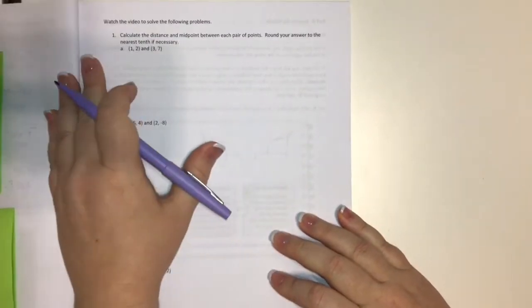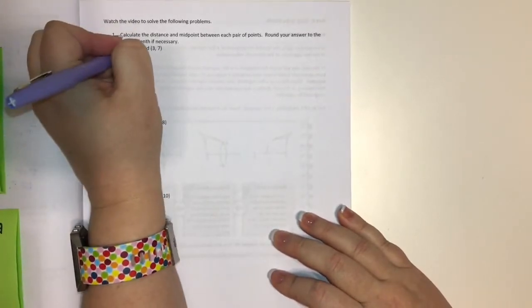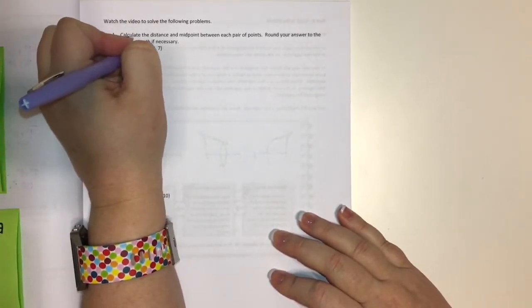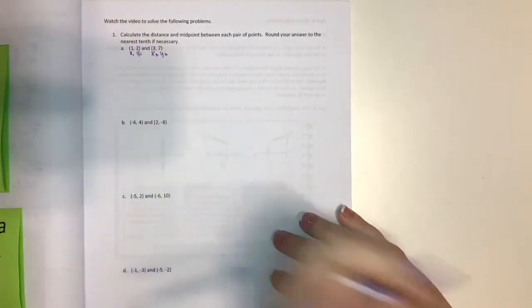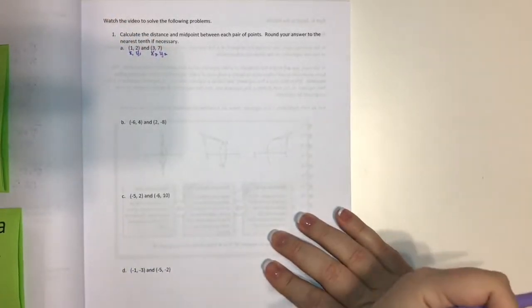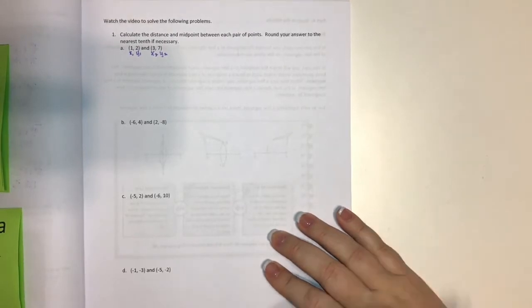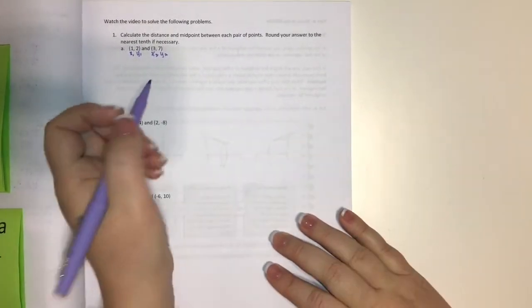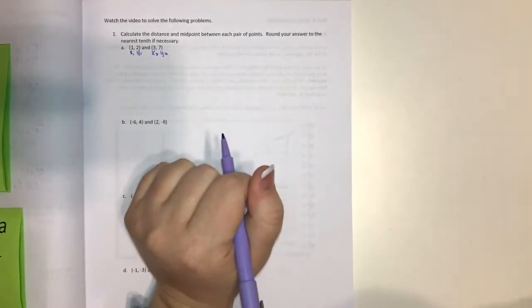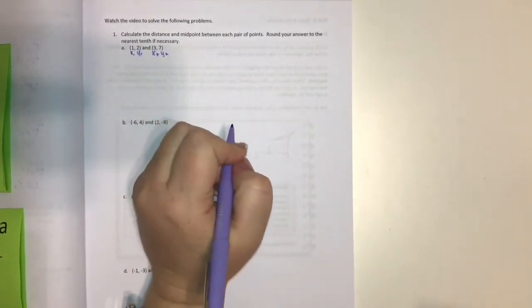So the first thing I'm going to do is label my x1 and my y1 and my x2 and my y2. I think that makes it a lot easier, especially until you're really sure you know what you're doing with your formulas. So we'll do the midpoint on the left and the distance formula on the right. And if you remember our midpoint formula, it's right here.